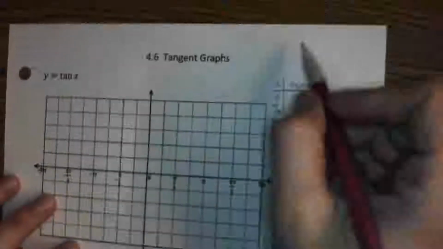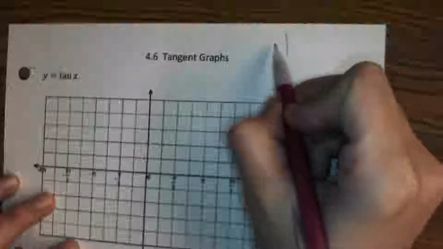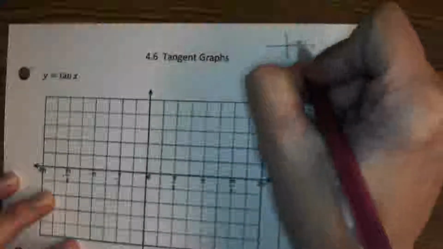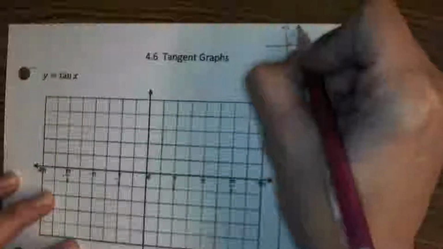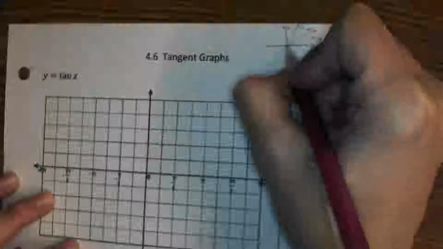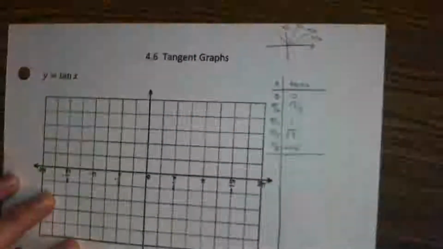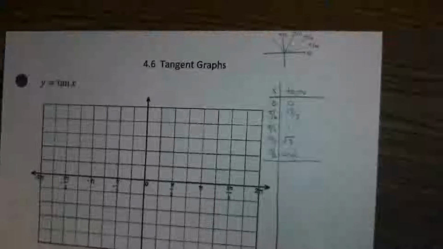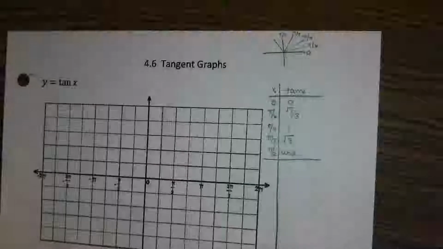first of all, remember, what's the next angle that brings you into the second quadrant? We have 0, pi over 6, pi over 4, pi over 3, pi over 2. What's next? It's got a 60-degree reference. Joey? 13 pi over 6?